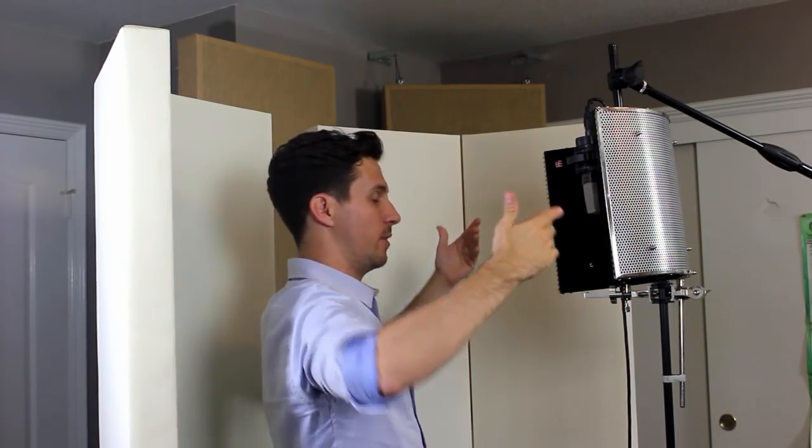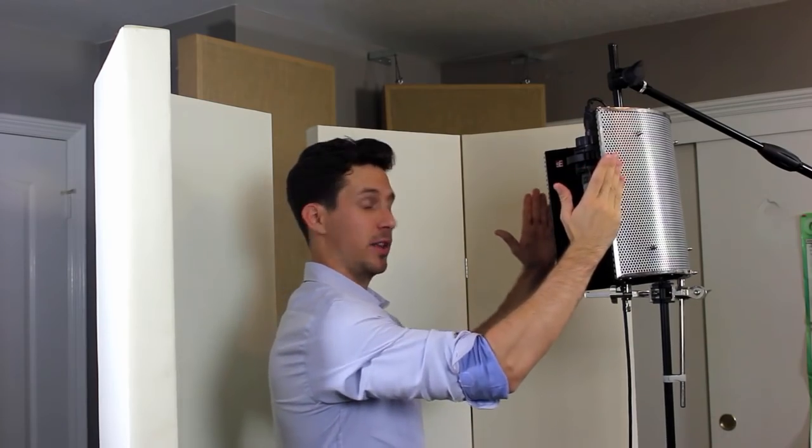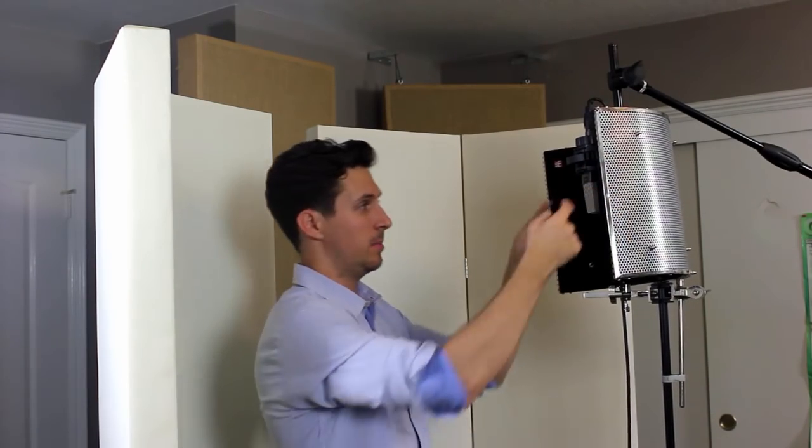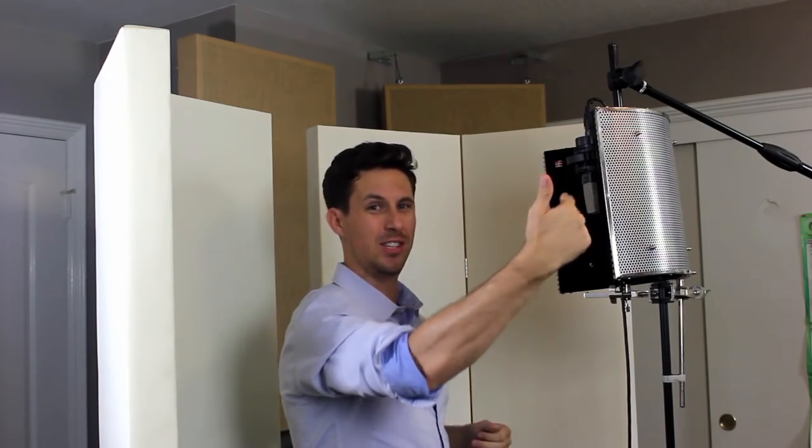And so if we think about it, we're protected from the front this way. We're protected from the back with these guys. And we're also protected a little bit on the side with these guys. And we're protected on the side with this as well. But the microphone in the cardioid setting is going to be pretty good at off-axis rejection.